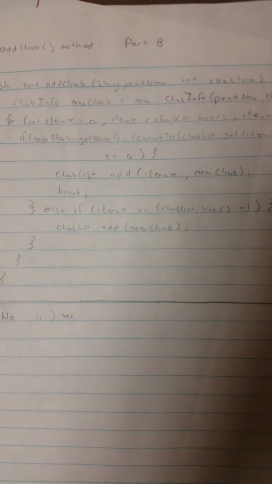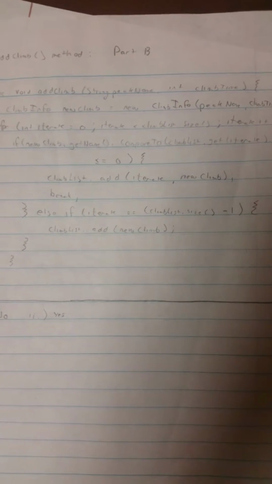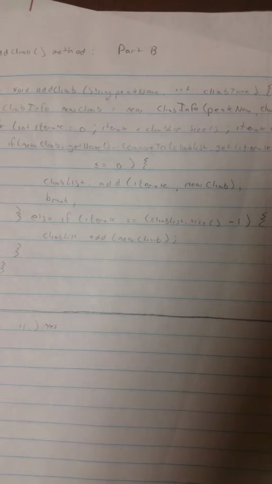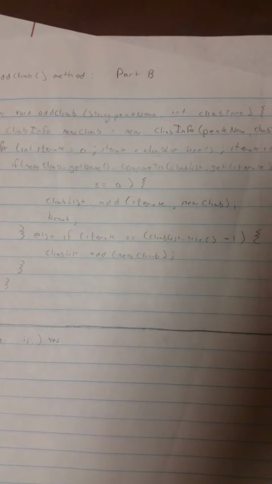Now for the new line of code that I added to fix this: if we're on the last iteration of the for loop and we haven't added the new climb to the climb list array list yet, then that means our new climb should be the last object in the array list alphabetically, because it has a name that comes after every other object name alphabetically.